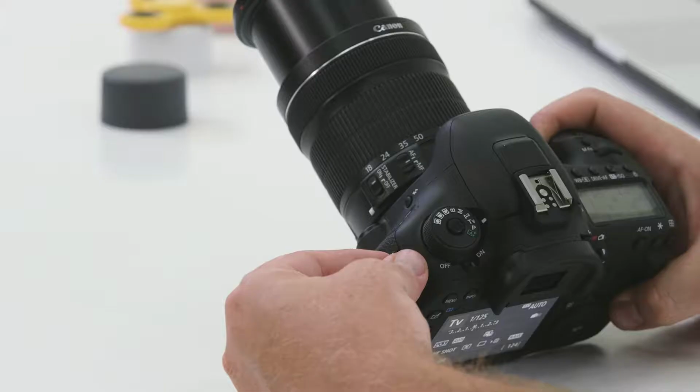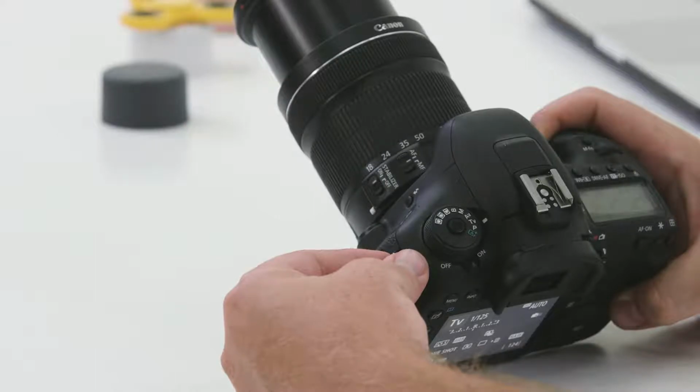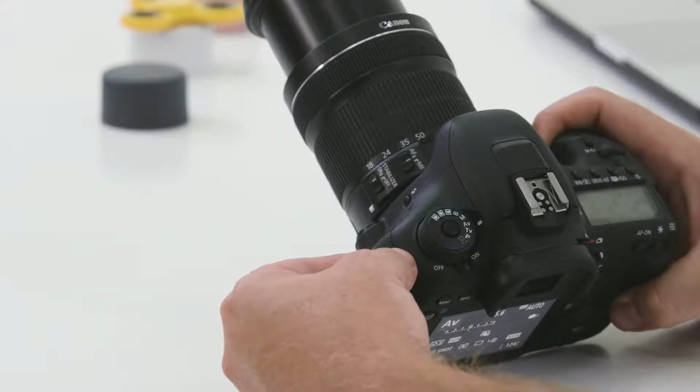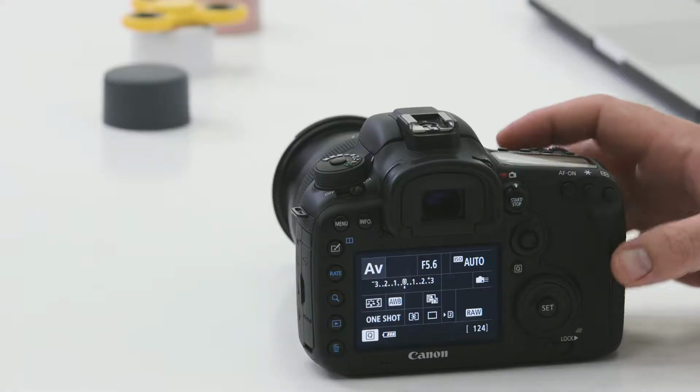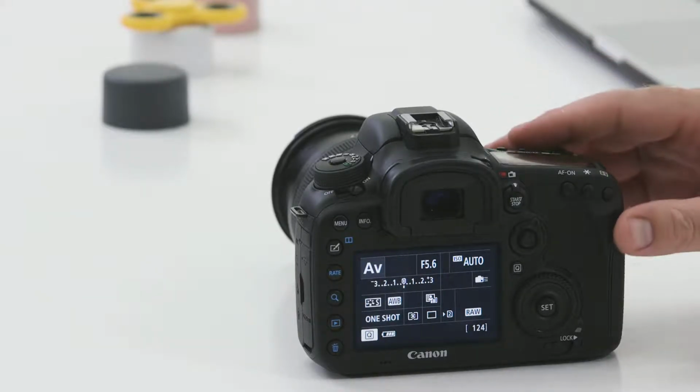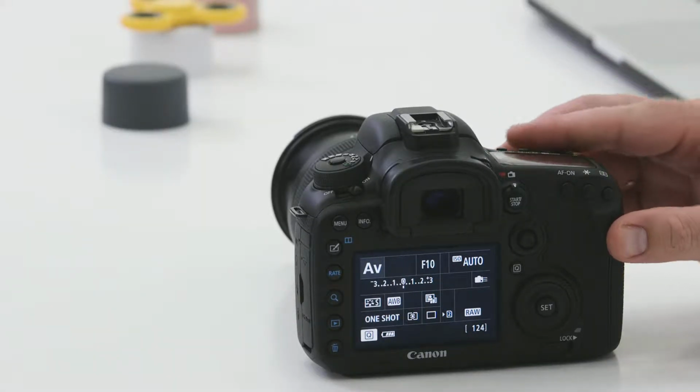In this next part, we're going to explore depth of field. To do this, I'm going to put the camera into AV mode, pressing in the center of the mode dial and flicking it around to the AV setting. You'll notice now on the rear screen that I'm presented with an F number. At the moment, it's set to f5.6. If I use my top multifunction wheel, I can adjust this up or down in numbers.